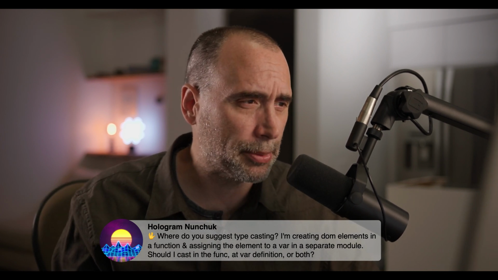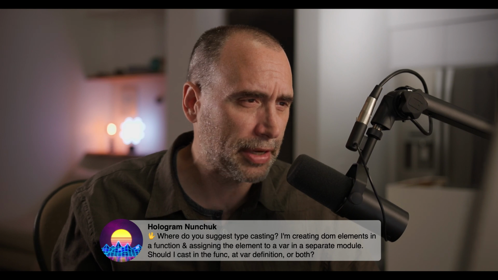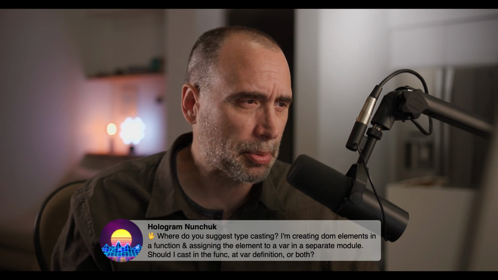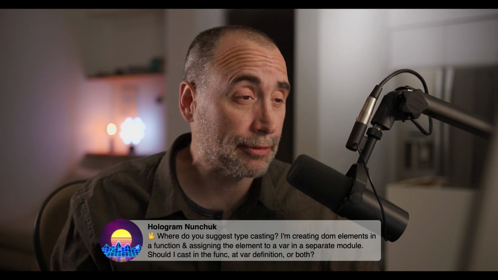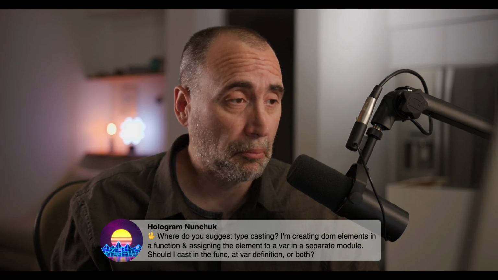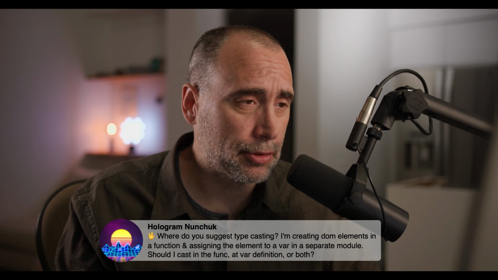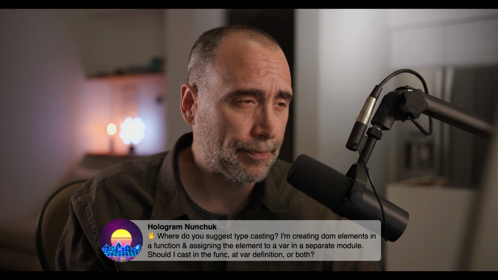What do you suggest typecasting? I'm creating a DOM element in functions and assigning the element to a var in a separate module. Should I cast in the function at var definition or both? I would have to see the code to give you a definitive answer.